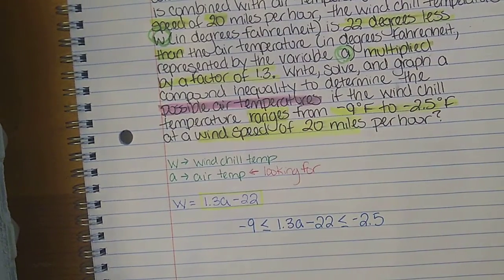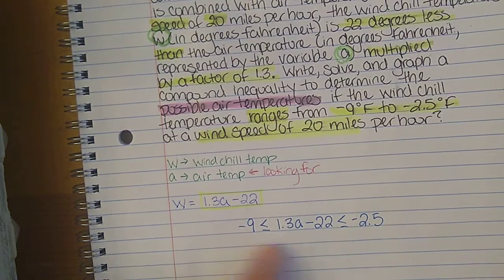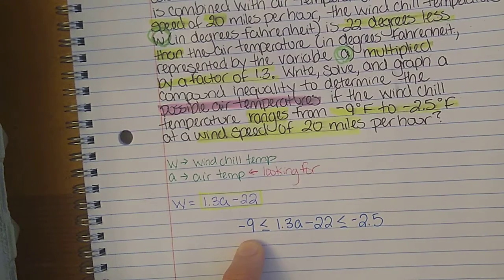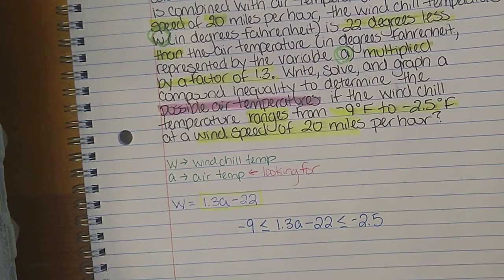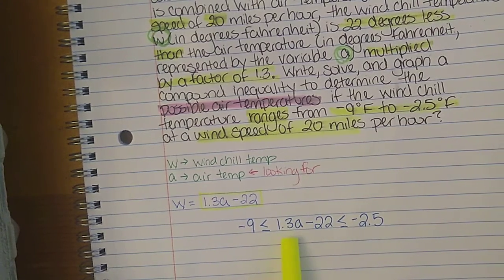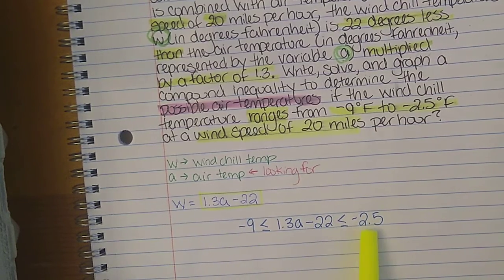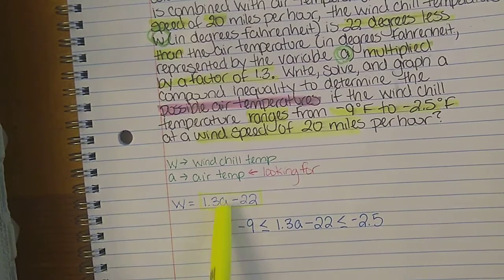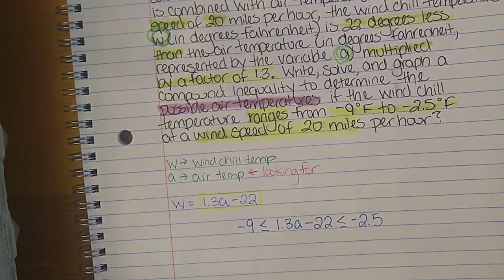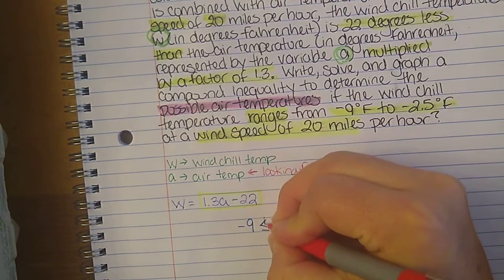So again, we are looking for the values of a that are going to keep us between -9 degrees Fahrenheit and -2.5 degrees Fahrenheit. So, degrees of actual air temperature when the wind chill is between -9 and -2.5 degrees when the wind speed's 20 miles per hour, indicating that those are the conditions for using this relationship here. So now we can solve this all in one go.